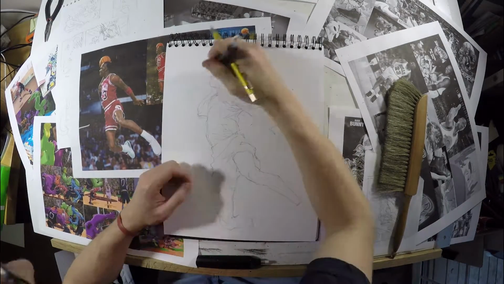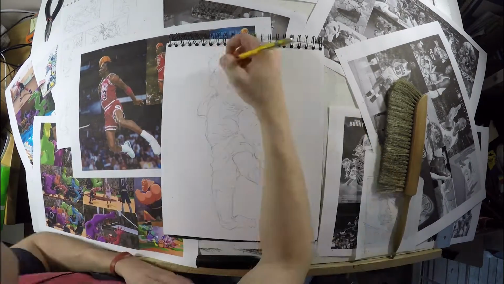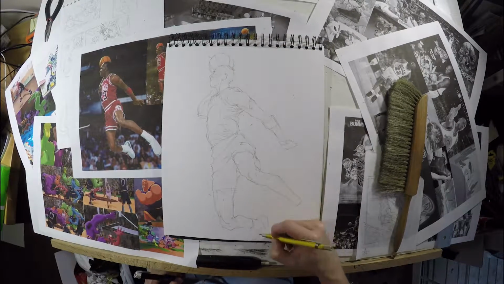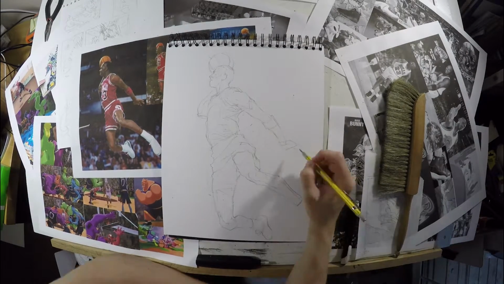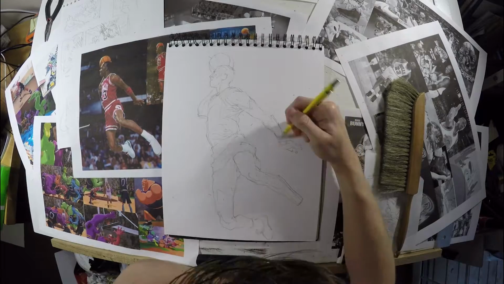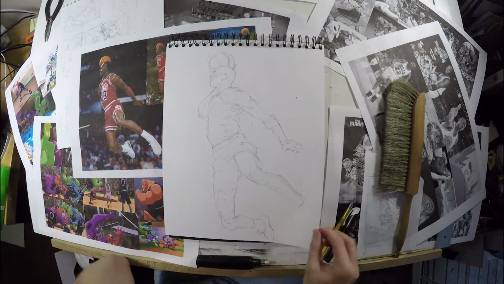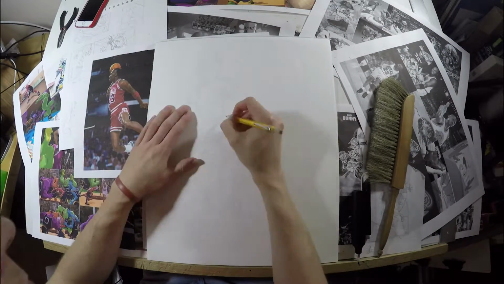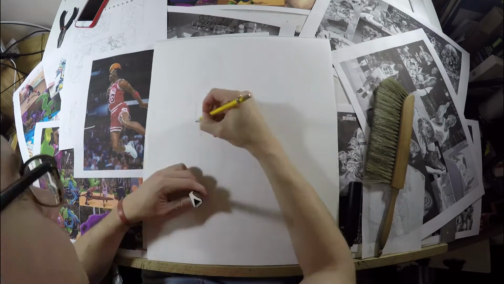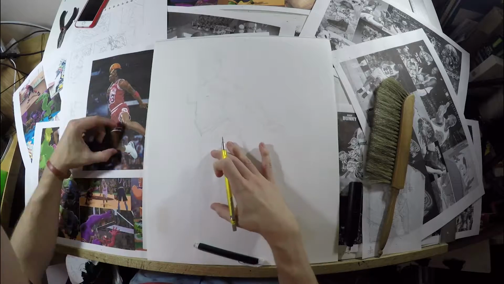In the meantime, what you guys are watching right now is I'm taking the thumbnail sketch that I'd done last week or a few weeks ago, and that was in the first video, and I'm refining it. I'm making sure that the proportions are right, and I'm making sure that the shapes are right, and just kind of double checking everything before I jump into the final drawing.